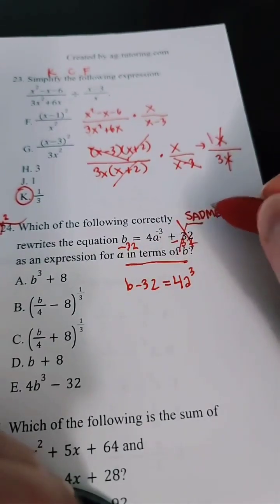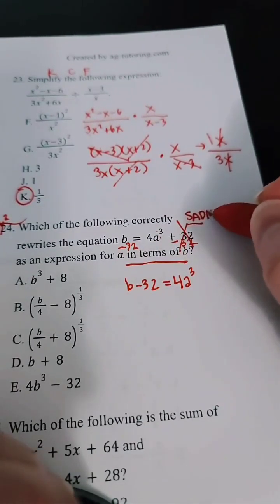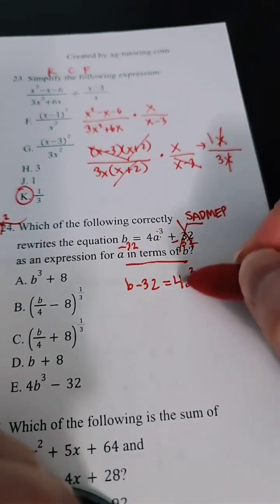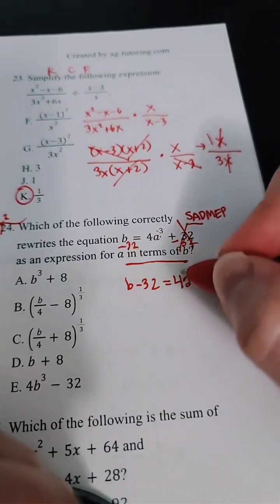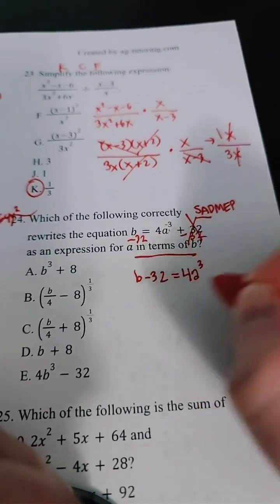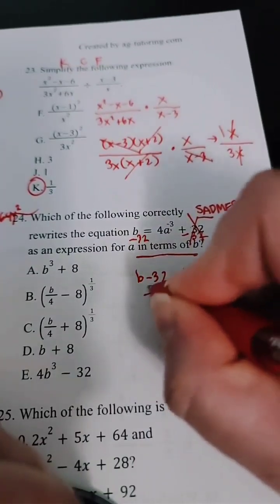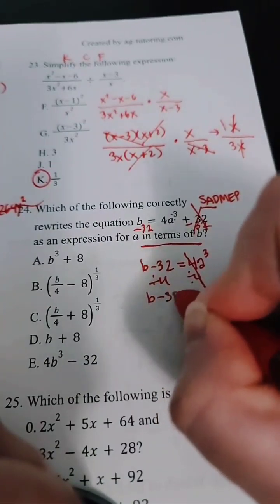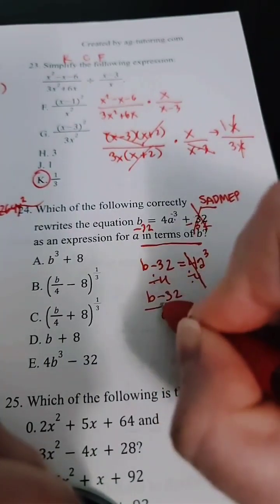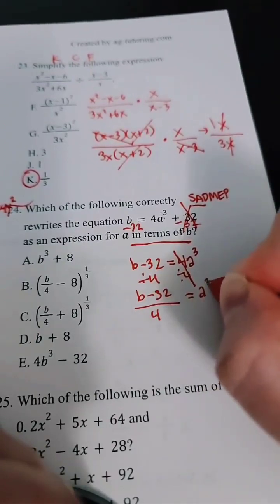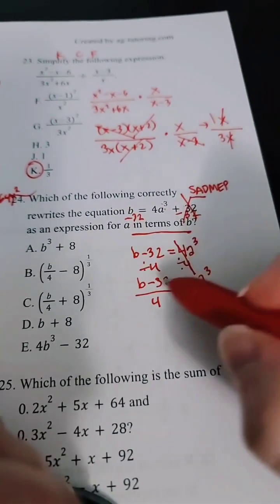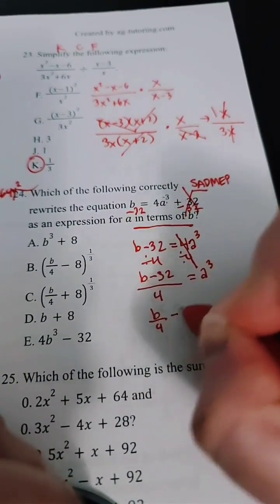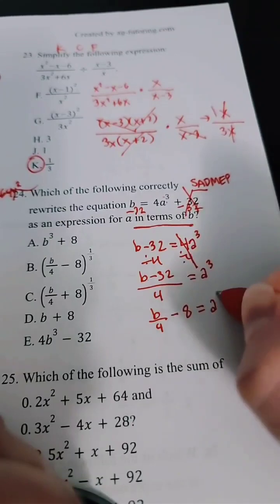Now SADMAP says next we're going to do any division or multiplication, move anything that's being divided or multiplied by our variable a. So we need to now divide by 4 on each side to move it to the other side. So if we divide by 4 on each side, this cancels out. And then over here, it would be b minus 32 over 4, because remember, a fraction bar is the same thing as a division sign. And that equals a cubed. And we can divide each of these terms by 4. So we could say that this is b over 4 minus 8. And that equals a cubed.